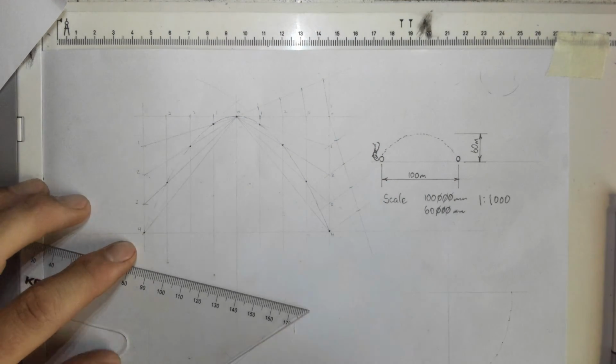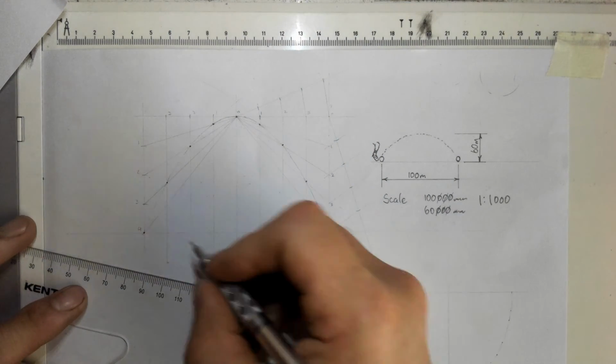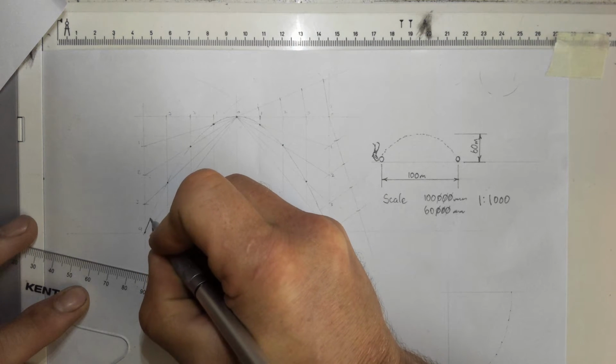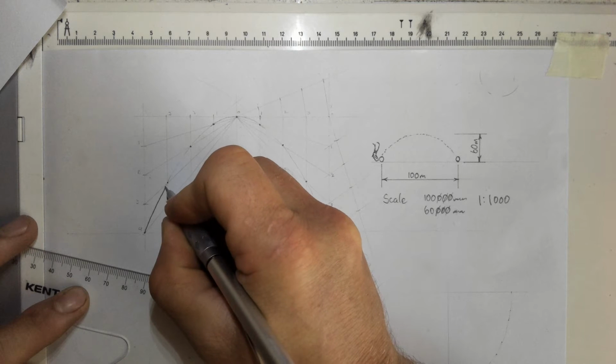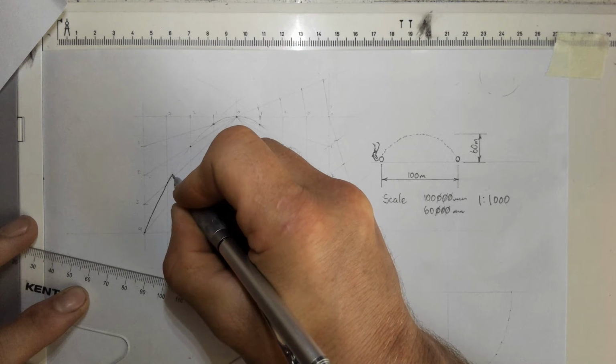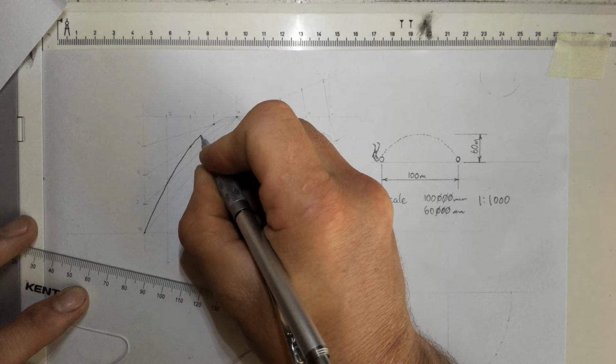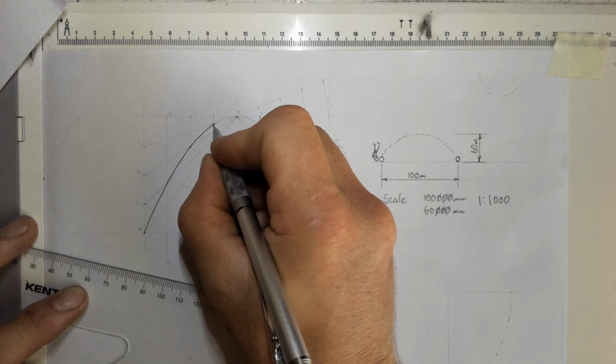Okay, and when you've roughed it in, if you're happy with it, you can follow your line with your outline pencil, and hopefully it will be the sort of parabolic curve that you're after.